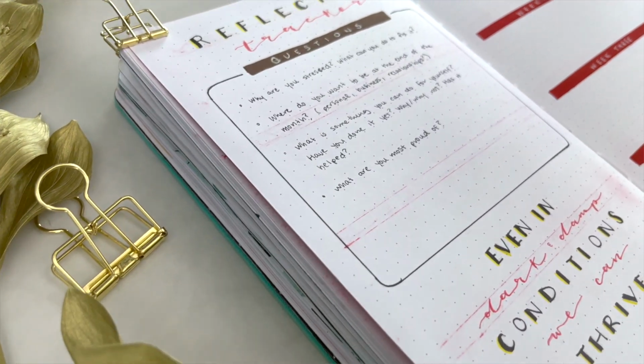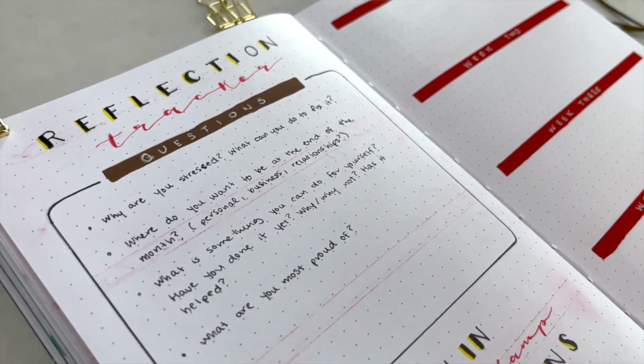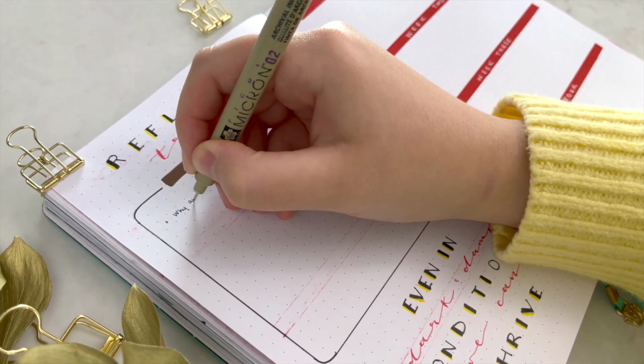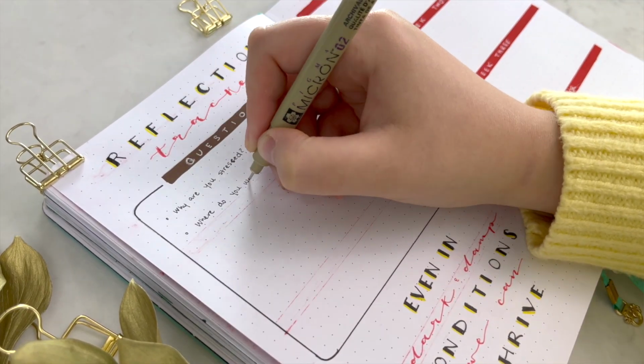My reflection tracker is a little bit more personal, and I thought that I would share at least a little bit with you on how I plan to go about filling this out. At the end of each week, I just look and reflect at what's going on in my life and really writing down my thoughts, feelings, and experiences that happened throughout the week. However, I do have a couple of questions written out that I want to accomplish during the month.